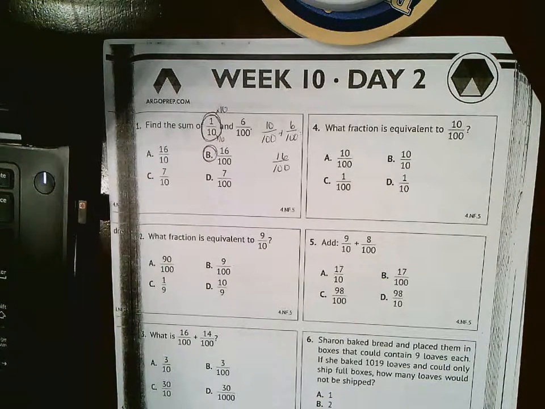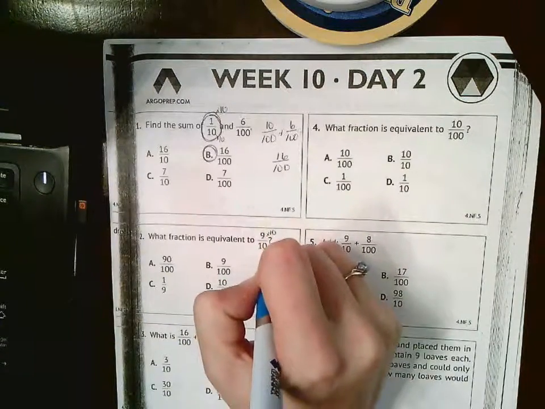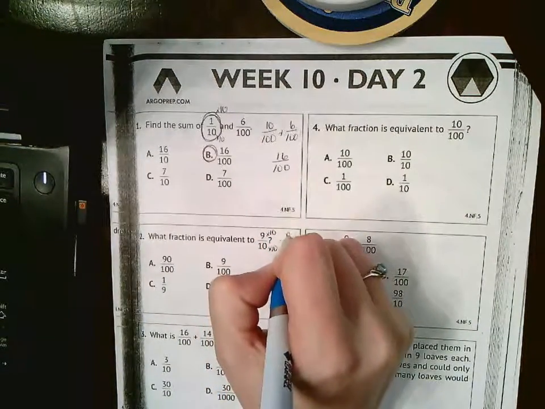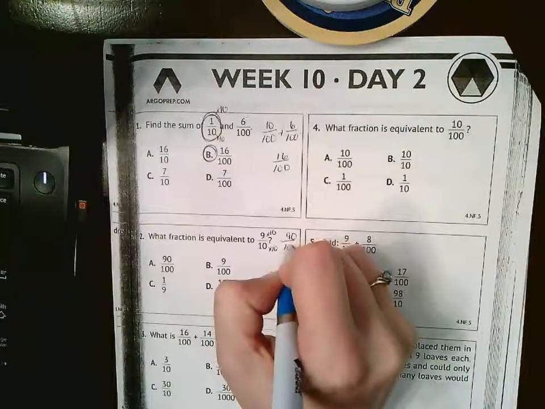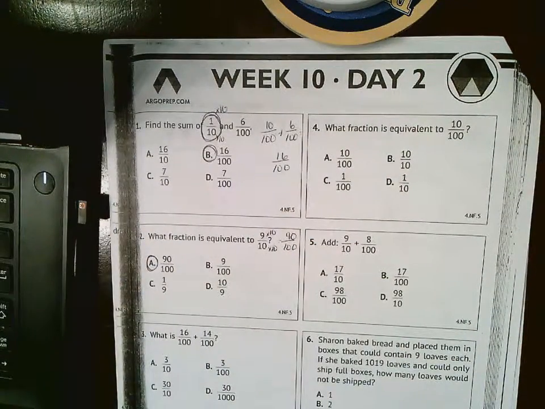Number 2, what fraction is equivalent to 9/10? Well, if I multiply my top and my bottom by 10, 9 times 10 is 90, and 10 times 10 is 100, so I get 90/100, which is A.